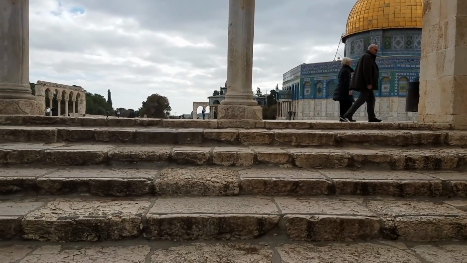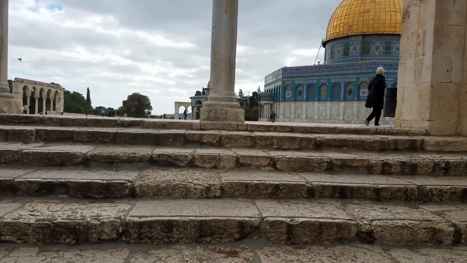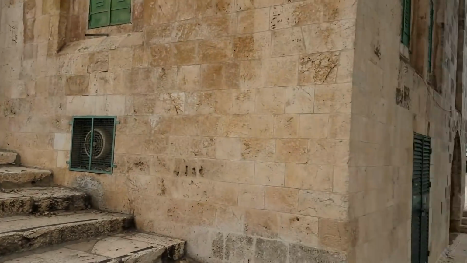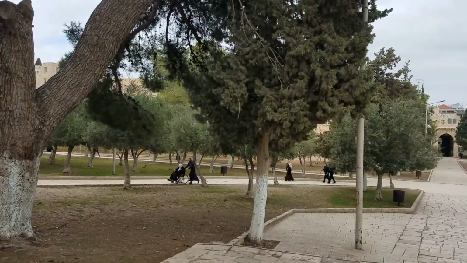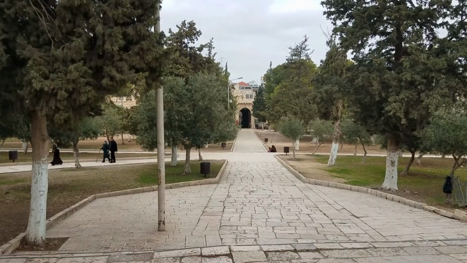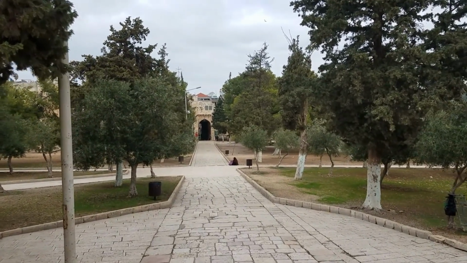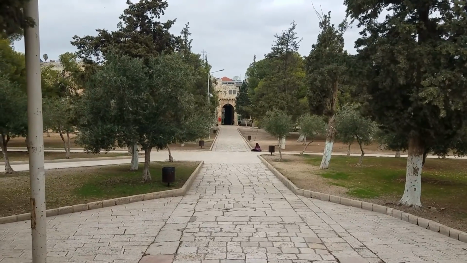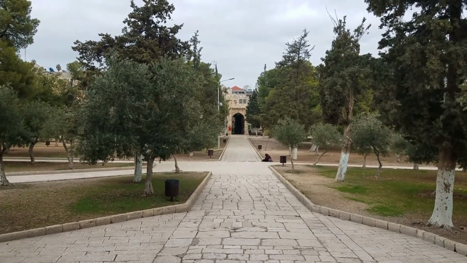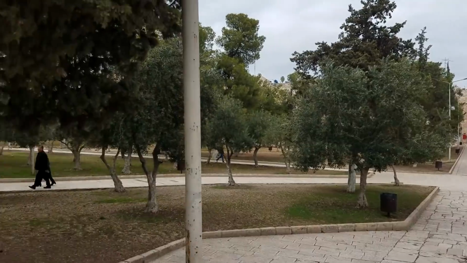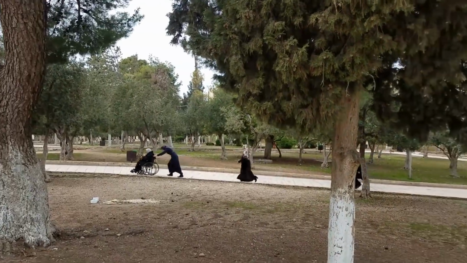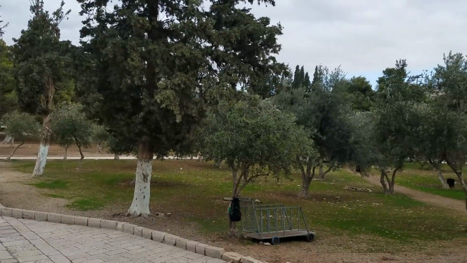The Temple Mount is really situated in a more north to south arrangement than east to west, which the temple is. So that's why we believe this is a fort, and we're going to walk around and take a look at the area. But there are trees and olive trees and a bit of a garden up here.